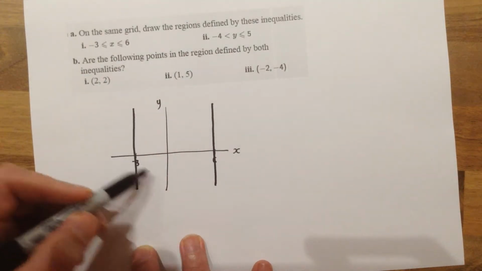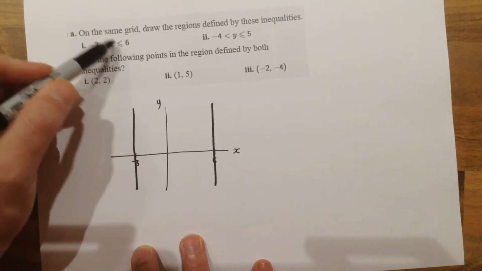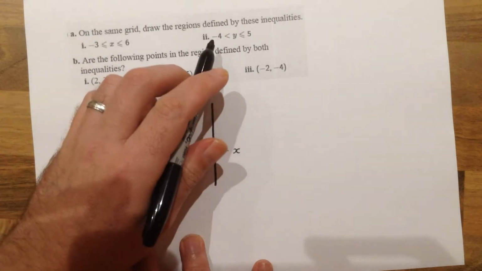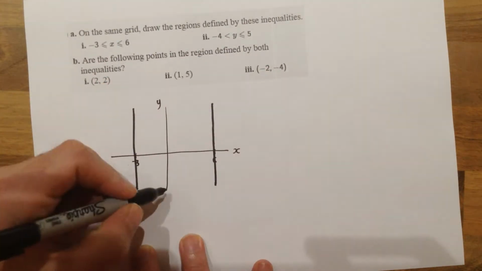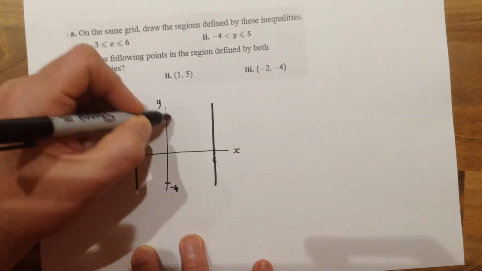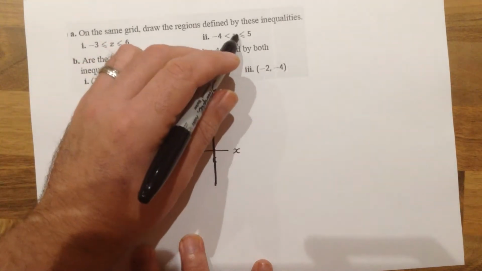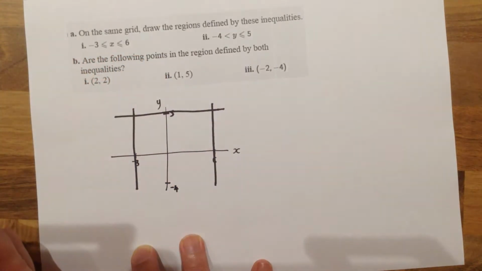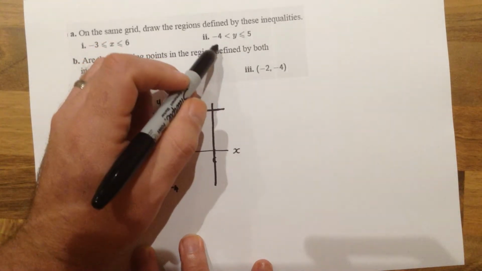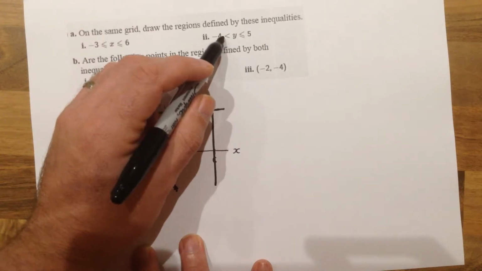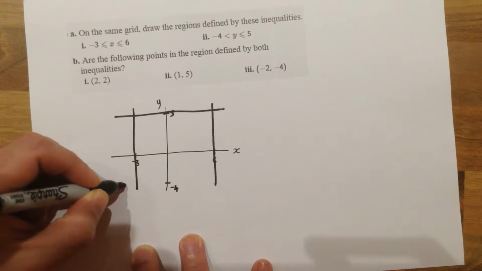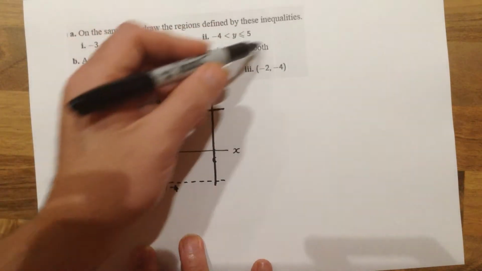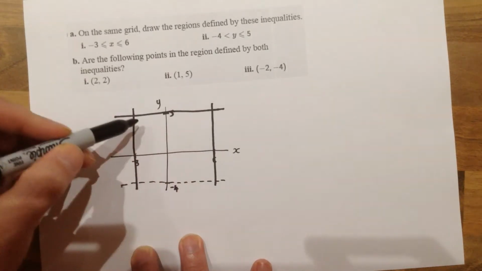Now every area within this section here, every bit, satisfies this inequality. So it's between -3 and 6. For this one, the y coordinates between -4 and 5. So again, if I put a little mark at -4 and another one up at 5, because it says less than or equal to 5, we would need a horizontal line this time going through 5, and then with a slight difference, because on this one y is greater than -4 but not equal, we would do a dotted line going through -4.